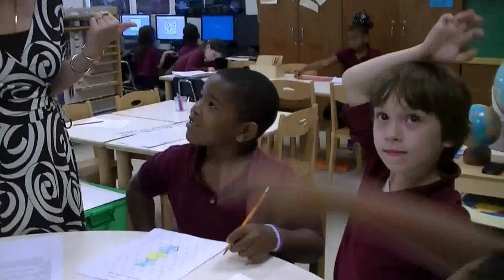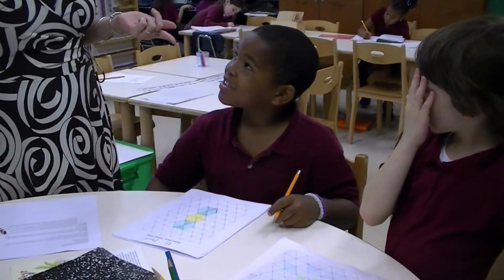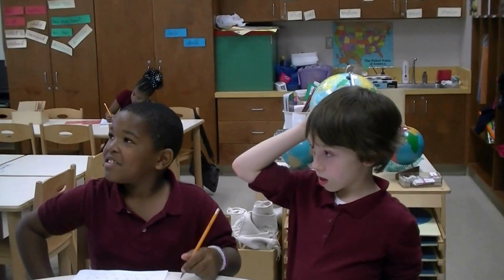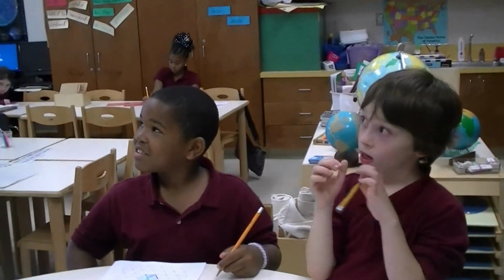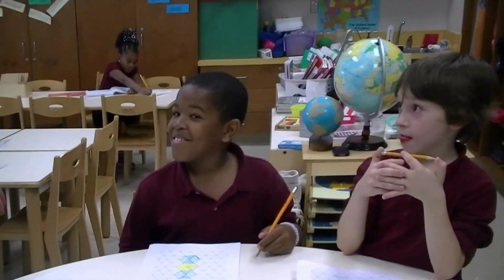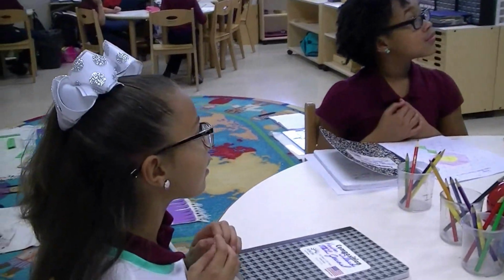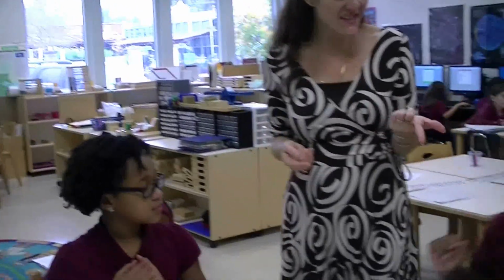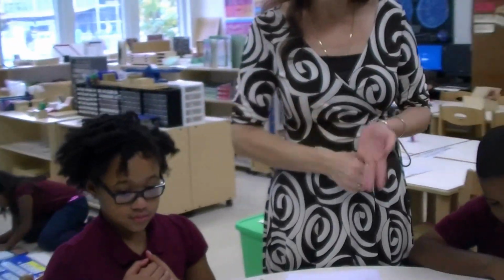First, you have to count all the triangles in your picture. Okay. And then what are you going to do? Then you're going to count the blue pieces. Why are you going to do that? So you can find out how many blue pieces are in the whole? There you go. What is the whole? The picture. Your picture. That's the whole. So go ahead and do that. Count out how many pieces are in your picture and then how many of them are blue.